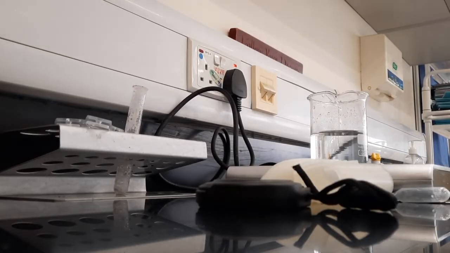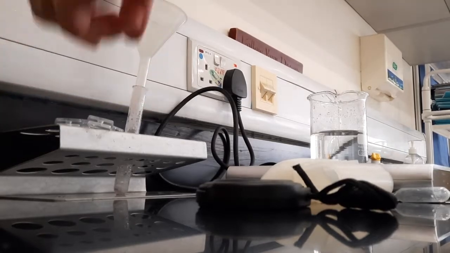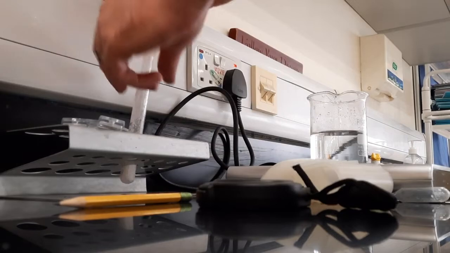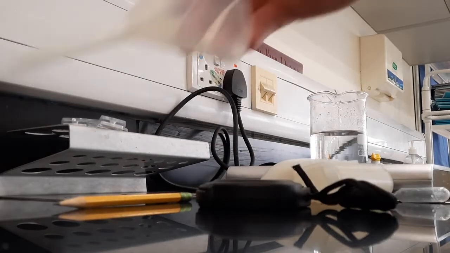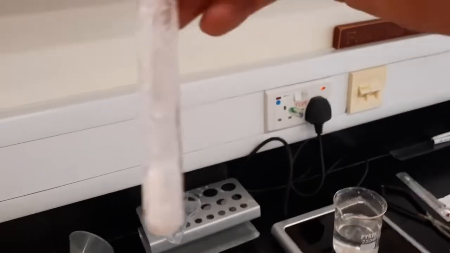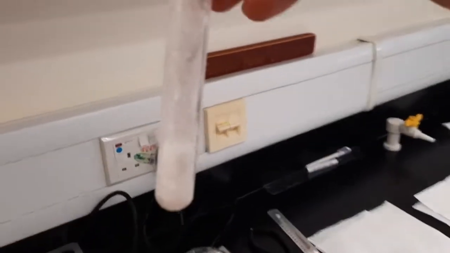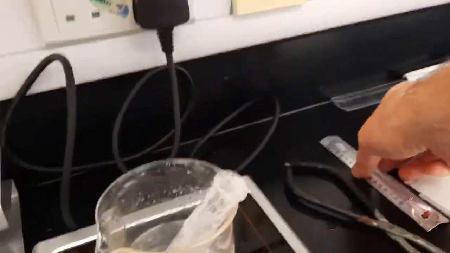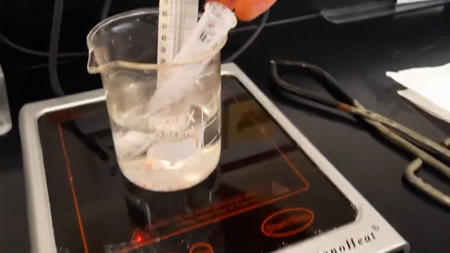With my funnel. There we go. It's in solid form now. I'm going to dip it in here and wait for it to melt.